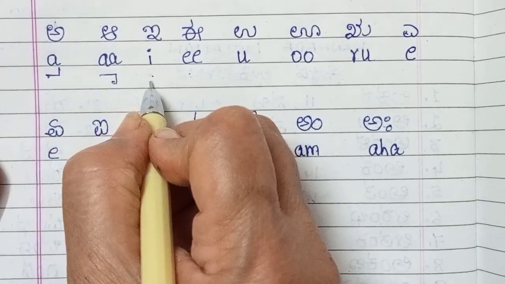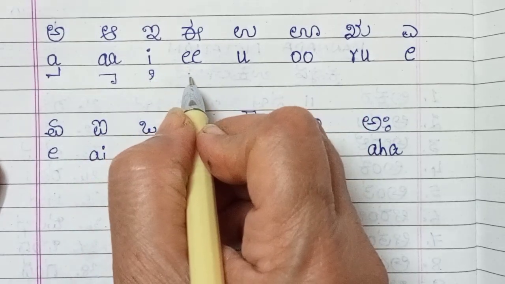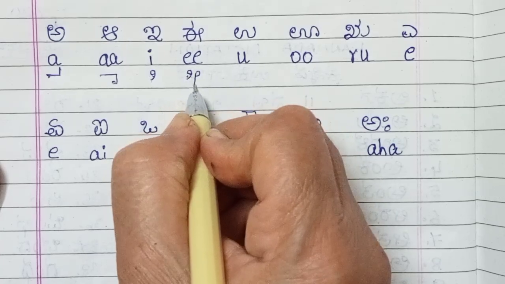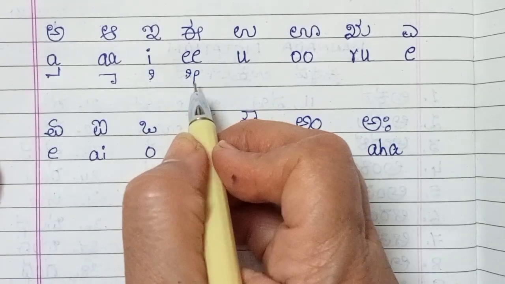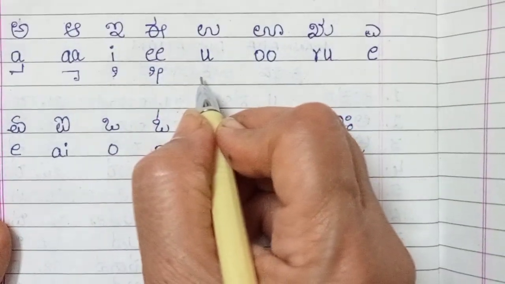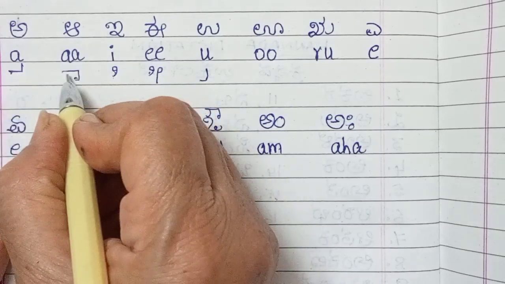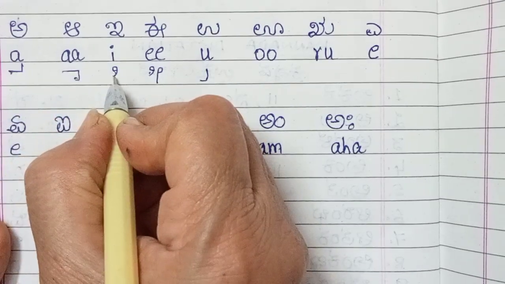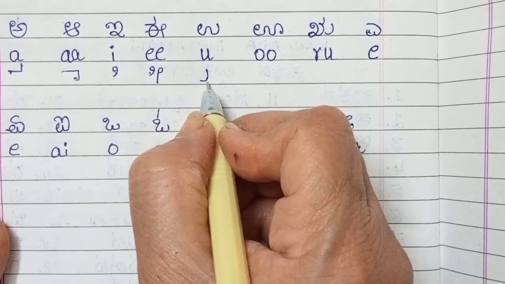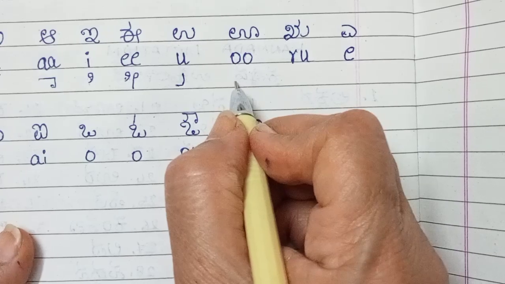And for E, it is written like this for each letter. And for the long E, one like this sign and dirgha. If you write both, then it is pronounced as long E. Again here, this is called kombu. This is talakattu. Talakattina dirgha. This is called gudisu. This is gudisu and dirgha. This is kombu. If you add this sign, it's called kombu.